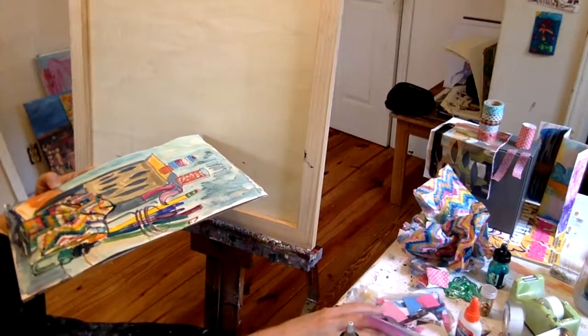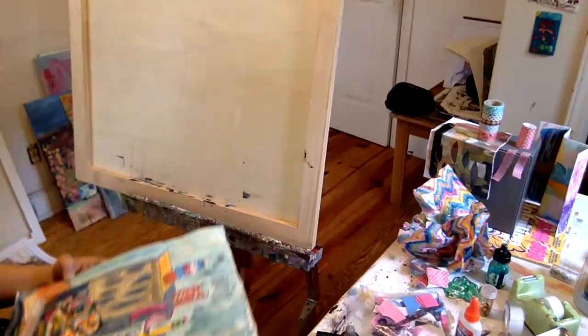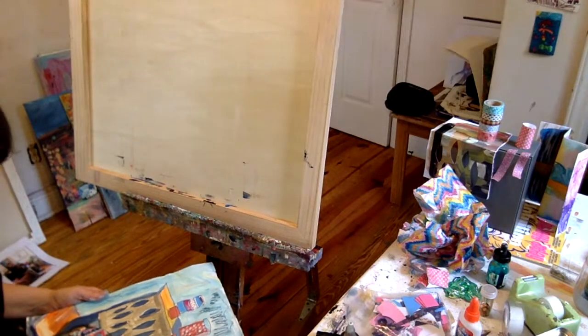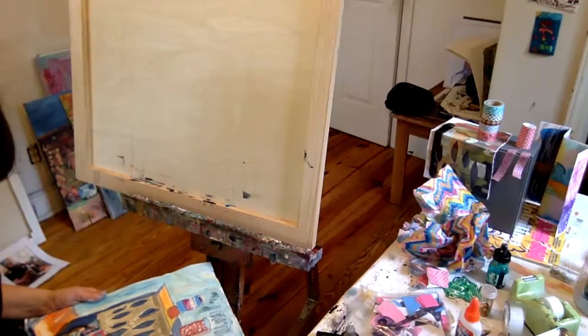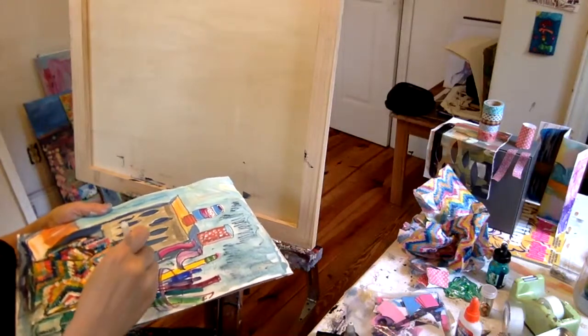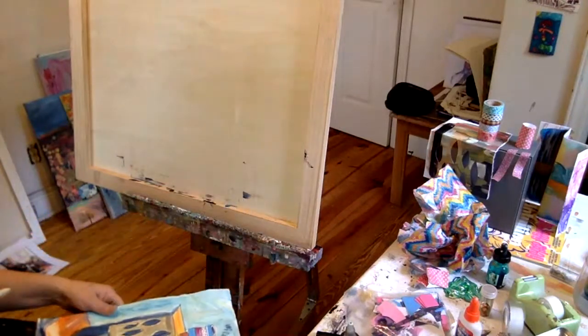These are pretty fun. They're very subtle, but let's see. Gotta wait for the paint to dry.